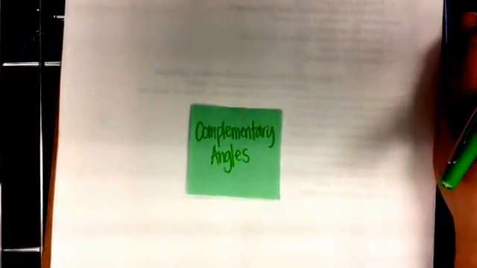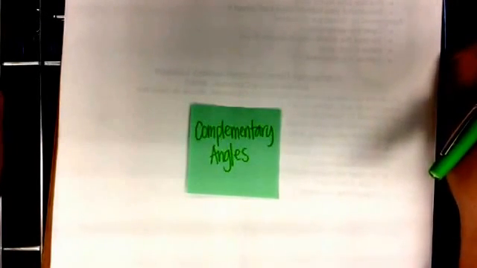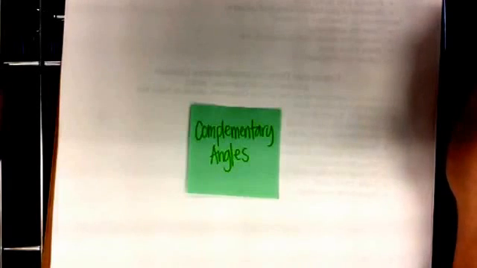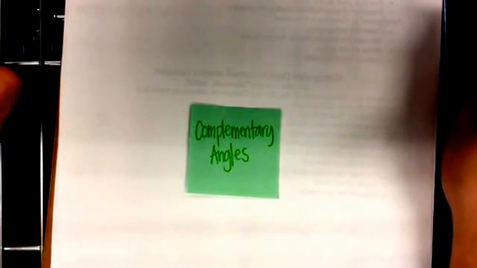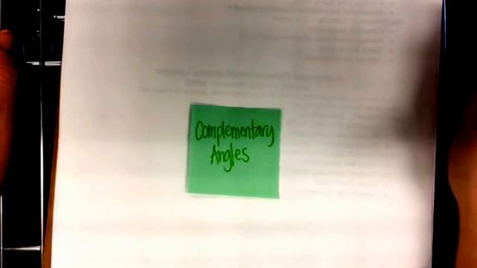Complementary. This is different than a complement. A compliment, spelled with an I, is when I say, you look so nice today. I'm giving you a compliment. This is complement.